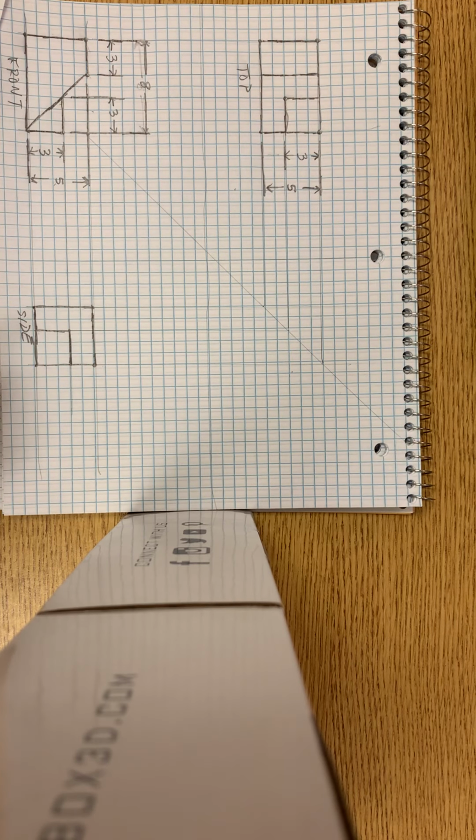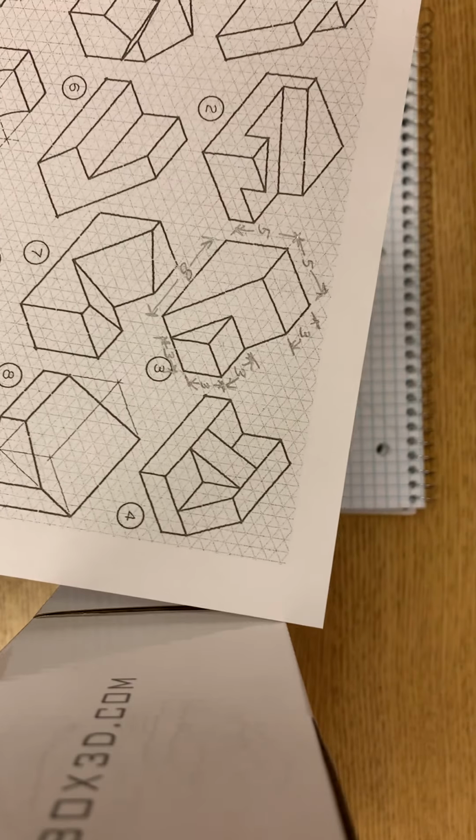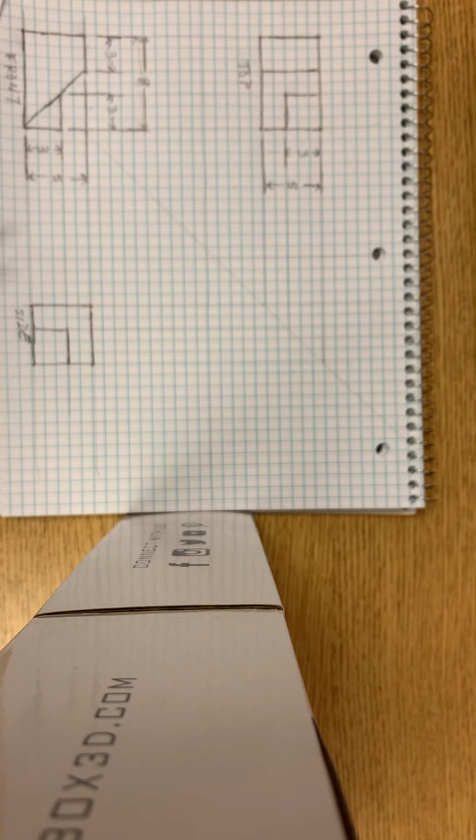Okay, so this is the drawing of object number 3 that we did the other day, and I've added dimensions to it. Now normally your object lines, which are the outlines of the visible parts of your object, are the heaviest and darkest lines, but I did make the dimension and extension lines dark as well so that you could see them on camera better.